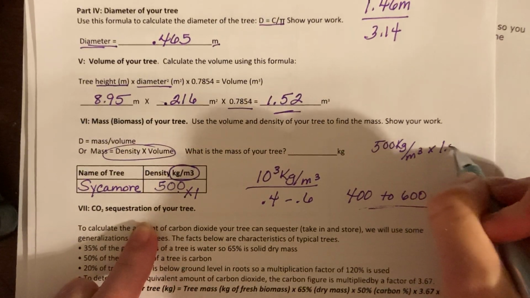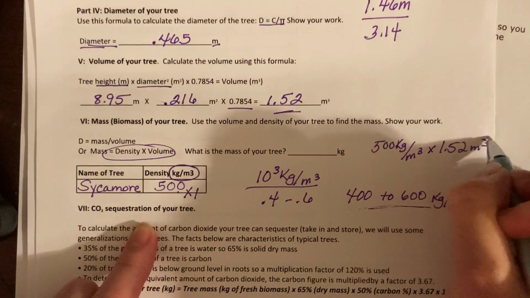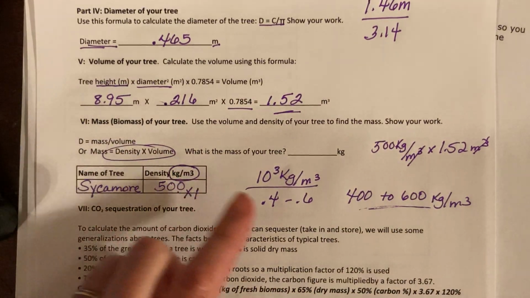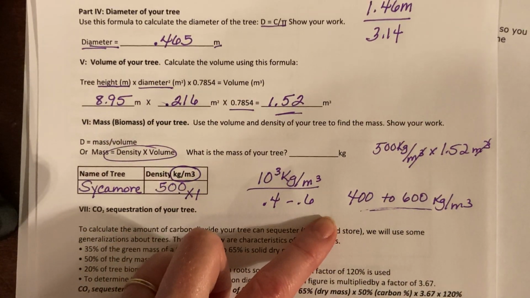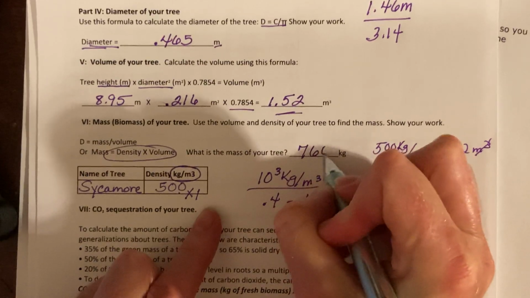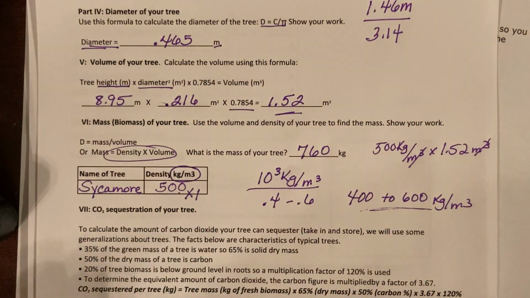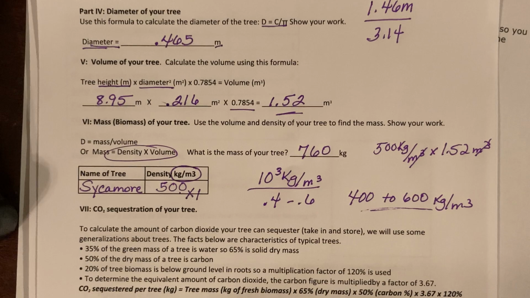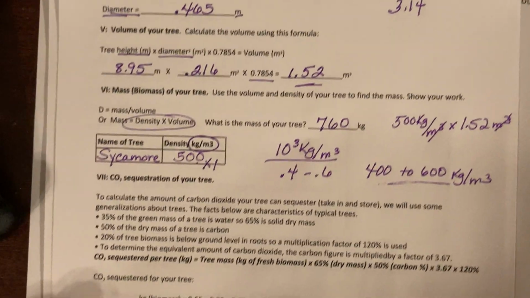Now those meters cubed cancel out, and we end up with kilograms. So 500 times 1.52 is equal to 760 kilograms. So that's the mass of that tree. It's a pretty heavy tree.